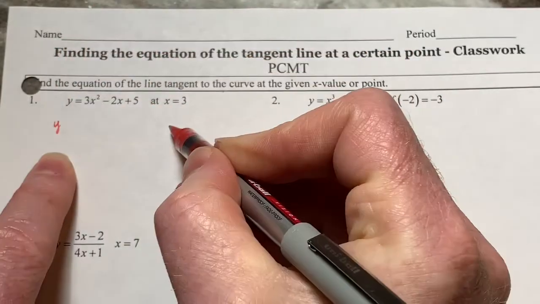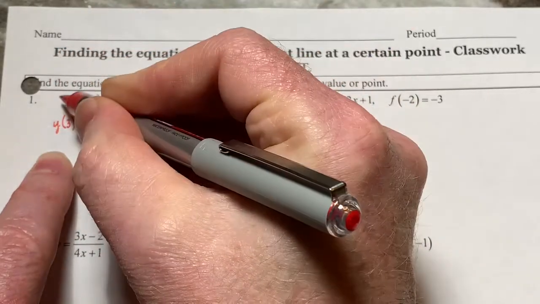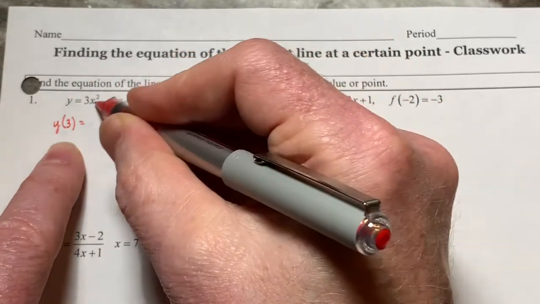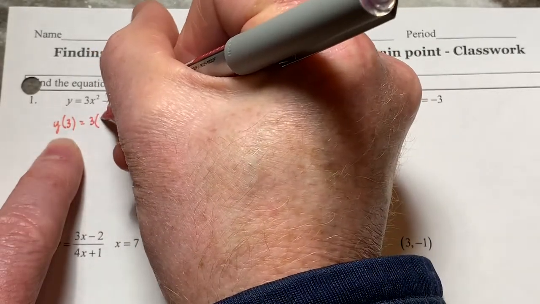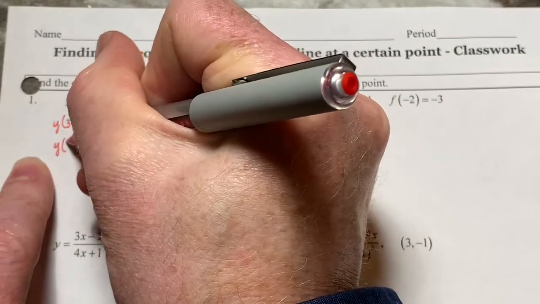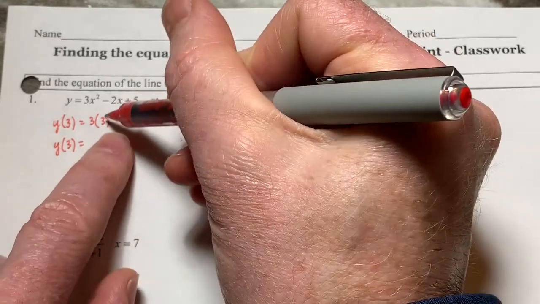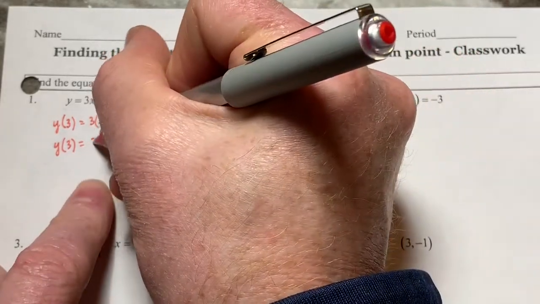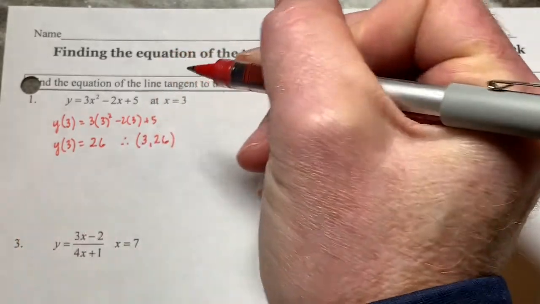And by the way, in case you're not used to function notation with just a y, you can say y of 3 just like an f of x. And that means, oh, you plug the 3 in for x, and this is going to be the y value that goes with that 3. So I'm going to plug a 3 in for x, and you can see that the y value that goes with 3 is 27 minus 6 plus 5. Well, 27 minus 6 is 21, plus 5 is 26. So my actual point is (3, 26). All right, so there's my point.